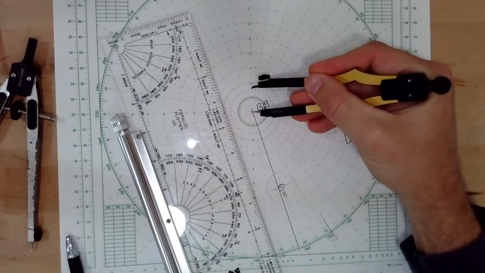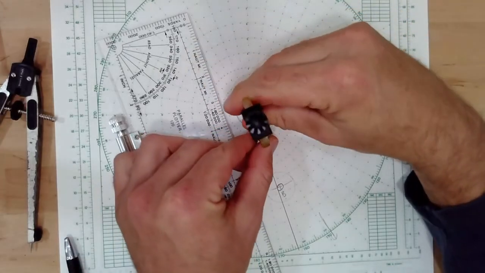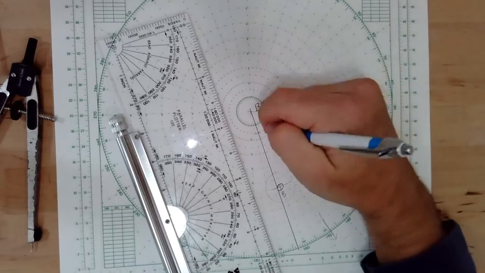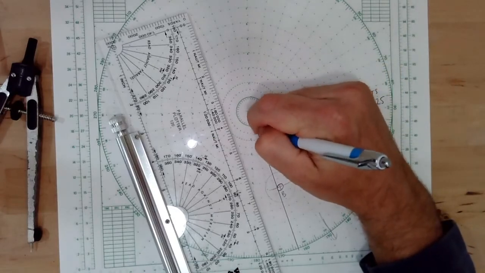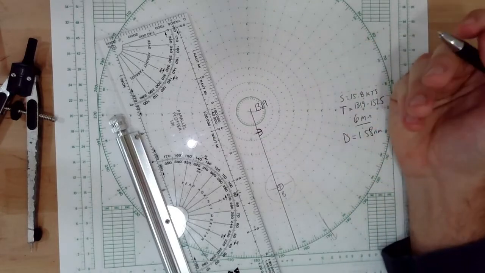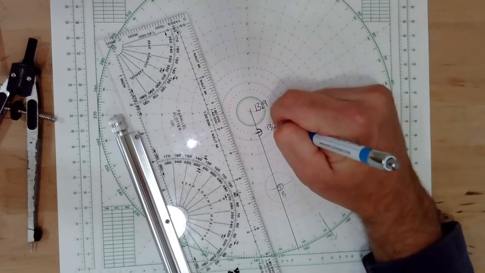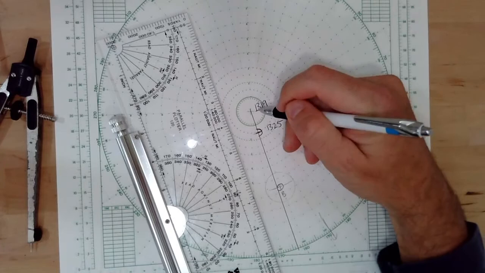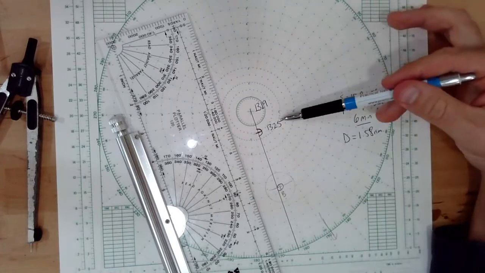There's 1.5, 1.58. So this is going to be our position, our dead reckoning position at 1325. And that's the one that we want to change course from. We didn't change course at 1319. We changed course at 1325.